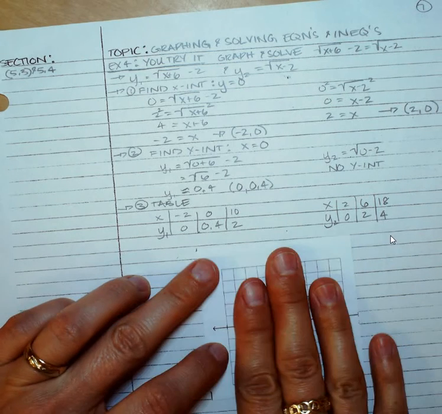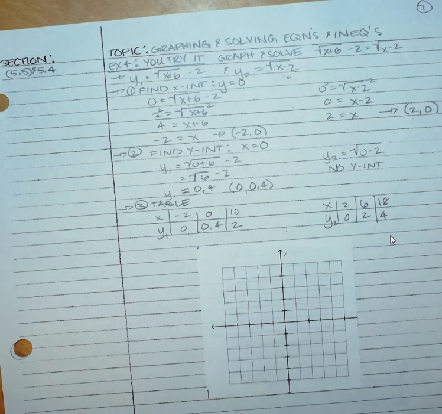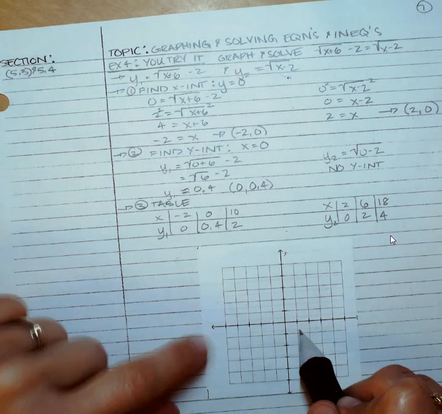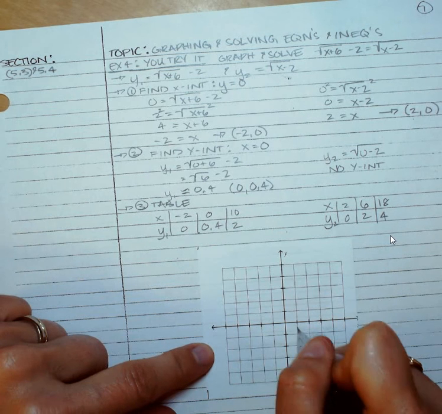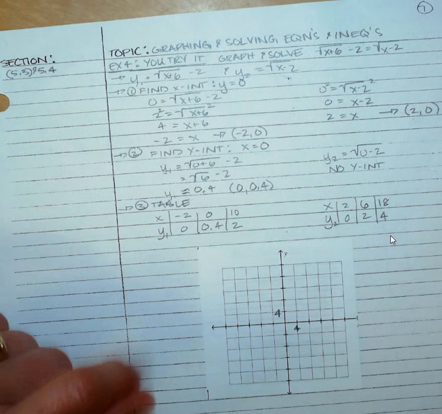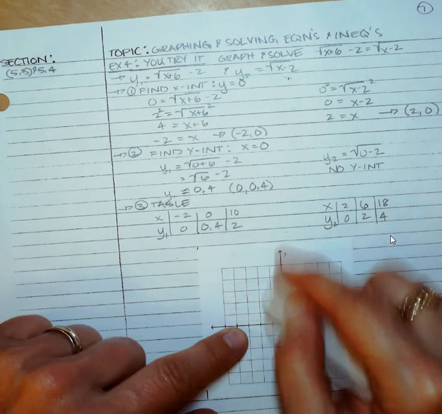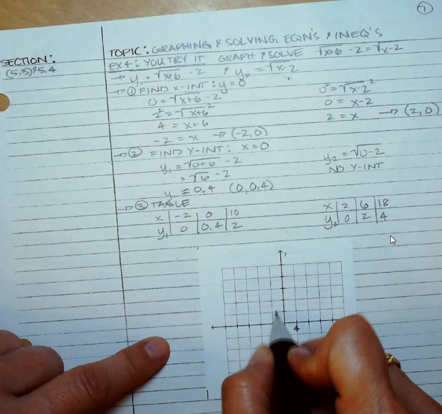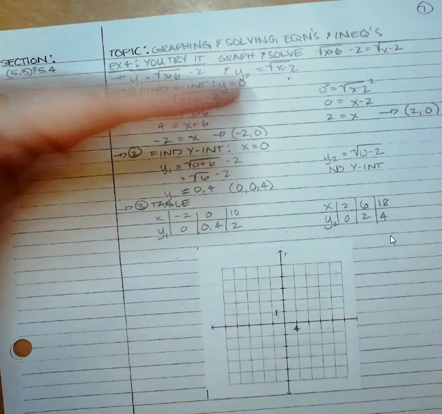Okay, so let's see, should we maybe go by 4s? That way we can get all the way to 18. We'll go 4 here, and then we'll try to keep it square. Let's go 4 there, although that 0.4 is not going to work out for that. I think we have to go by 1s. So it's going to be a little bit compressed this way and stretched that way. Sorry about that.